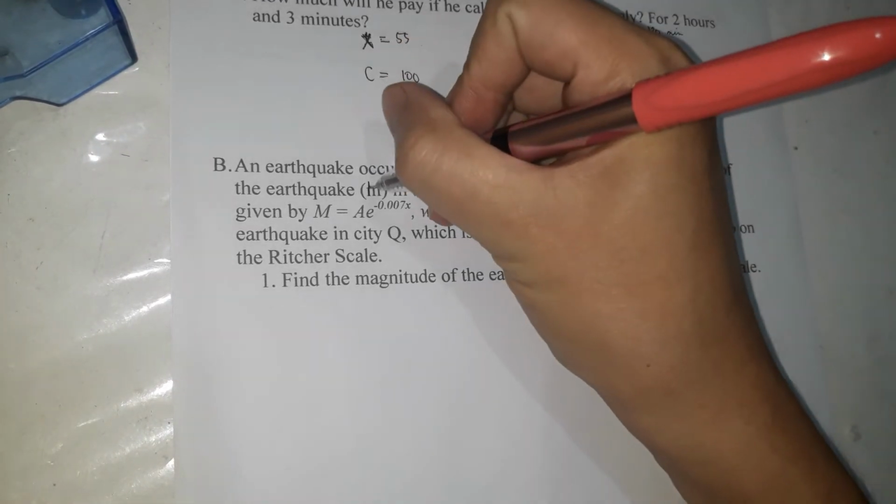Let's proceed with problem number 2. An earthquake occurs in city P. An expert finds that the magnitude of the earthquake, M, which should be capital, in the Richter scale of a place x kilometers from P is given by M is equal to A e to the power of negative 0.007x, where A is a constant.